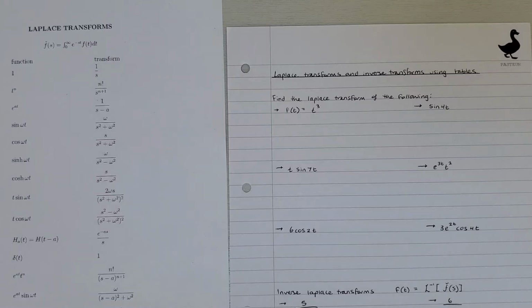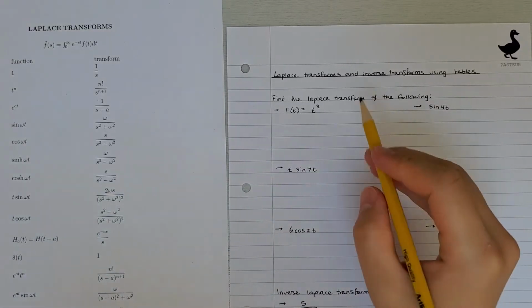In this video we're going to go through how to work out Laplace transforms and inverse Laplace transforms using tables. So we have the table here, which is basically a conversion of the function and the transform. This is all done by the proof, but it's very complicated for some of these, so there's just a table for it all. So we're going to go through some examples of finding the Laplace transform using the tables.